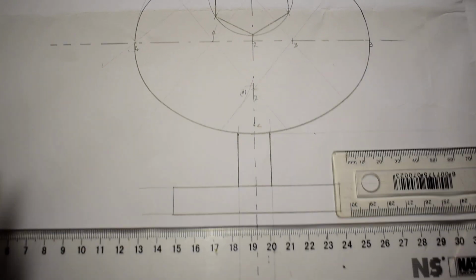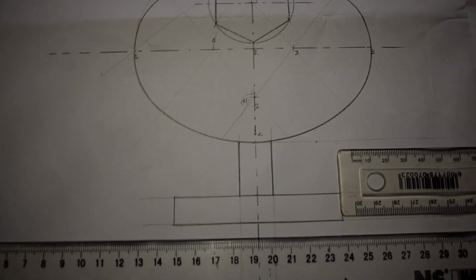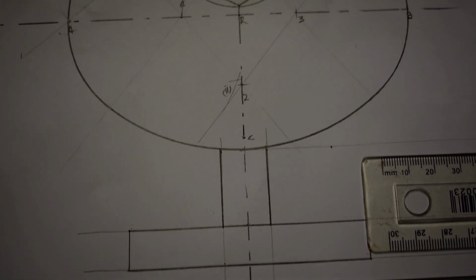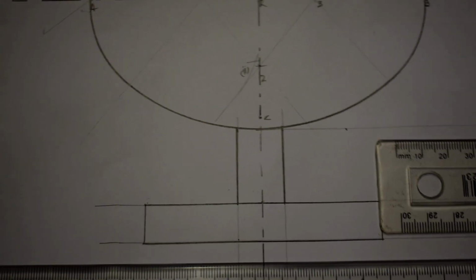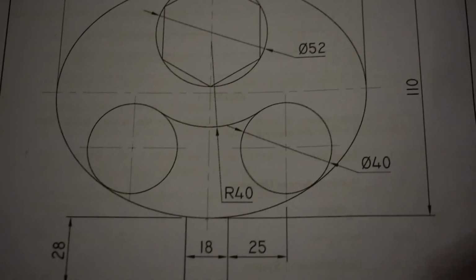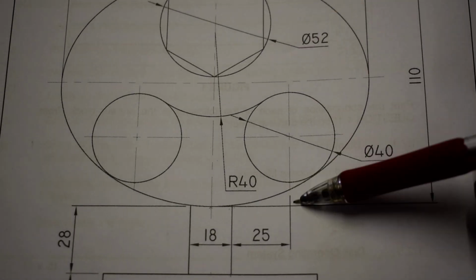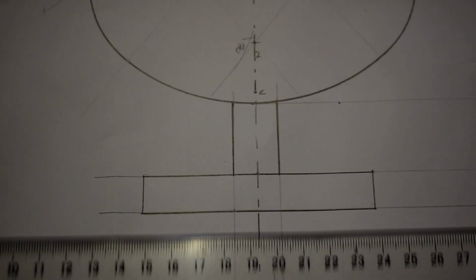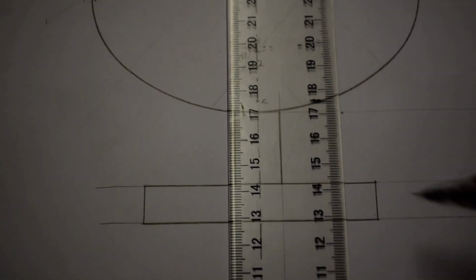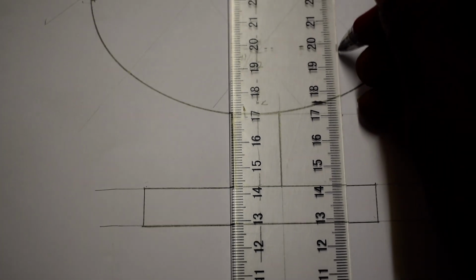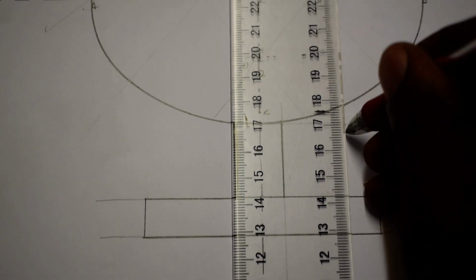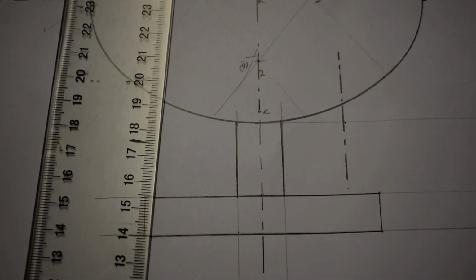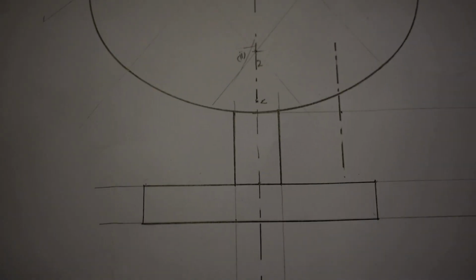I can mark there. Then after I've marked, I am going to project a vertical center line, which is this one. There it is.